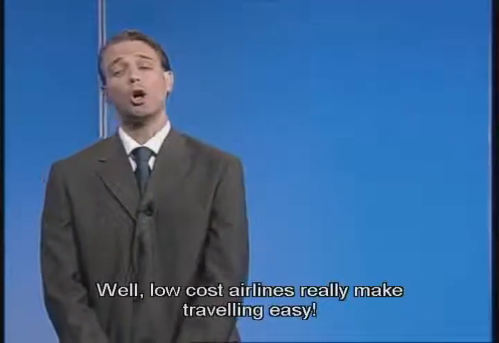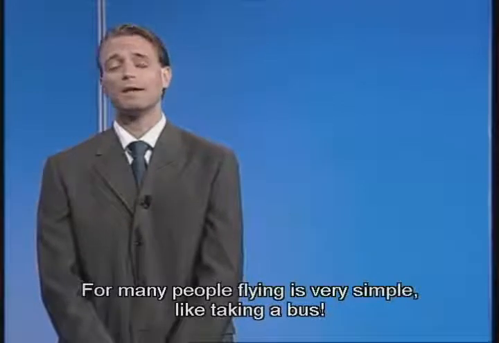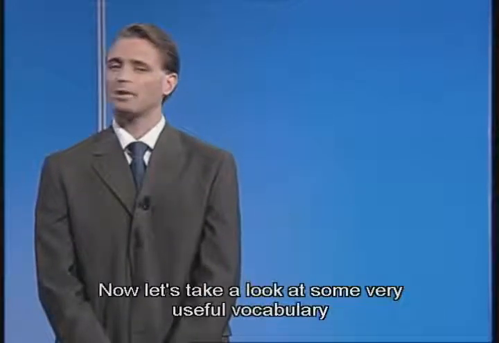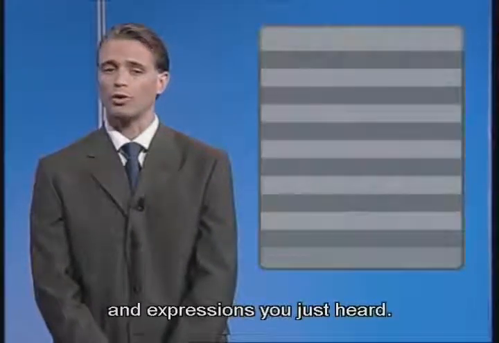Well, low-cost airlines really make traveling easy. For many people, flying is very simple, like taking a bus. Now let's take a look at some very useful vocabulary and expressions you just heard.